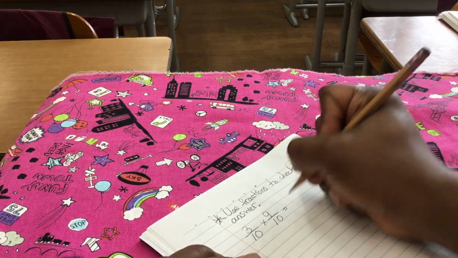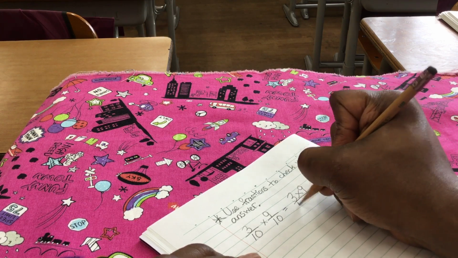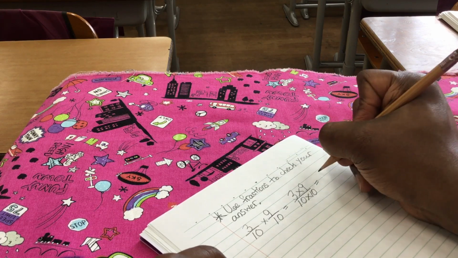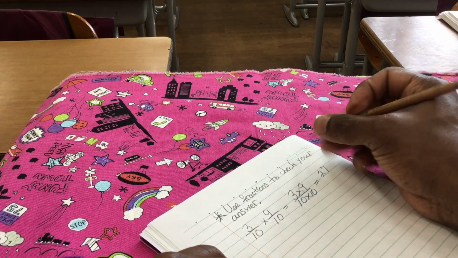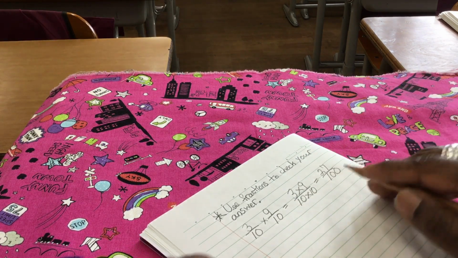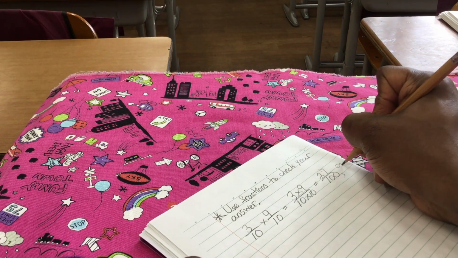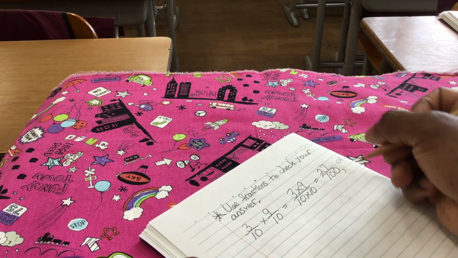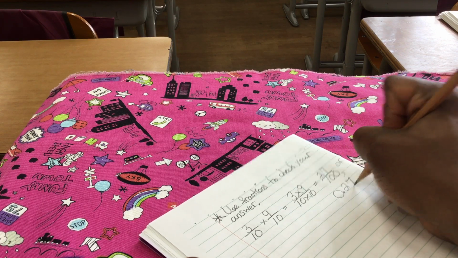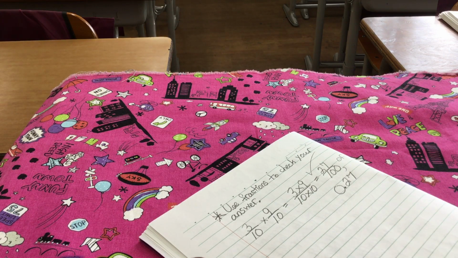Love it. Multiply the numerators. Multiply the denominators. Okay? 9 times 3 is 27. 10 times 10 is 100. That gives us 27 over 100. Or, if you change it into decimal, that's going to give you 0.27. So, bing bong, check, our answer is correct.